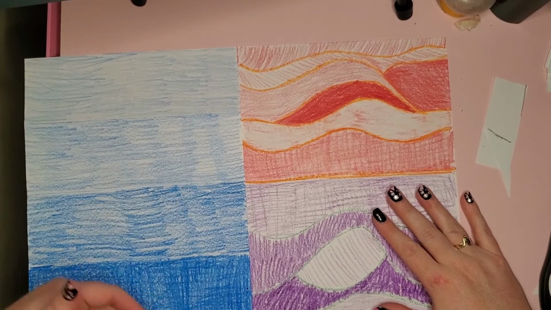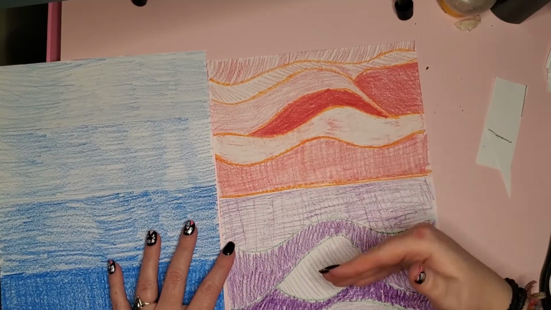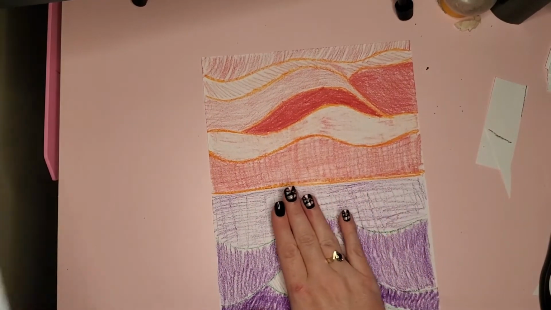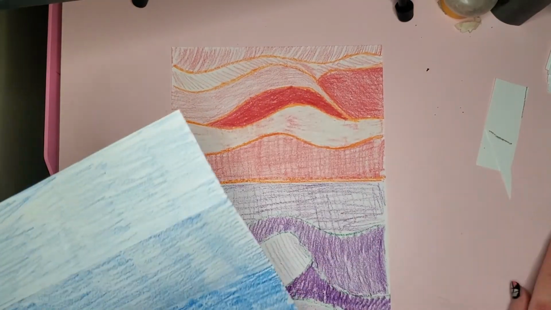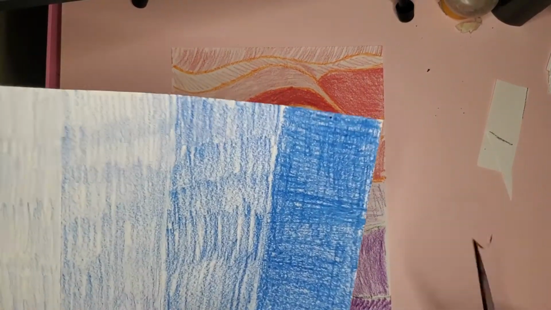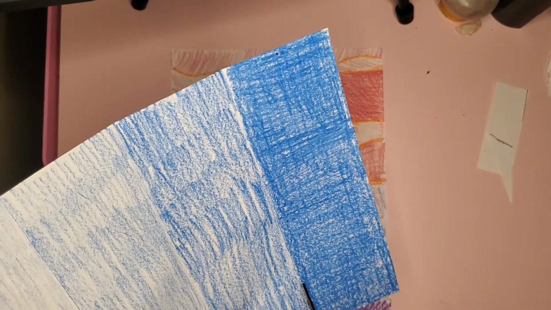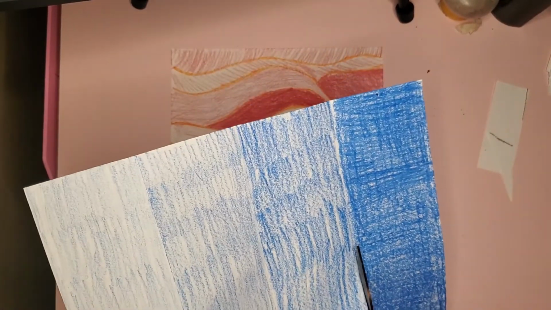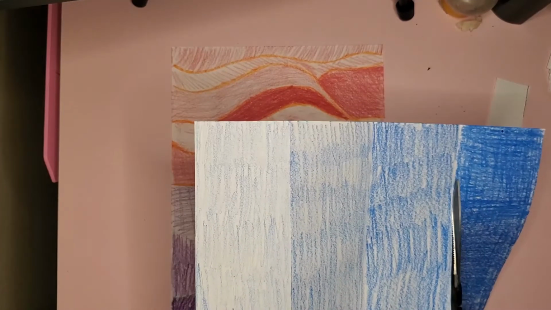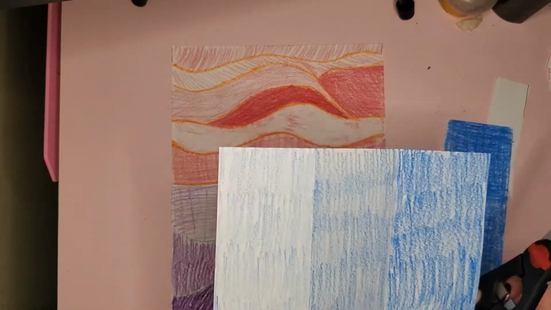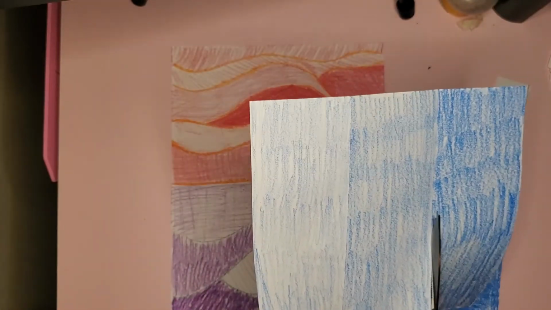You have the value paper, and then you have your background paper. Remember, this side is going to be the water, this side is going to be the sky. So the first thing you're going to do is you're going to cut these into strips. And I bet you're thinking, what are we doing? I'm going to show you.